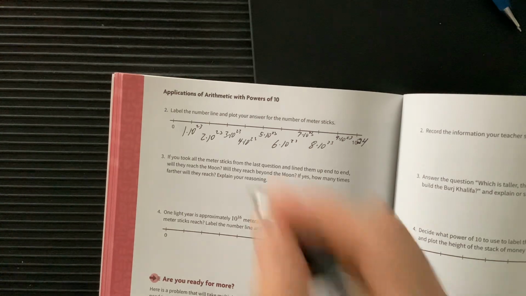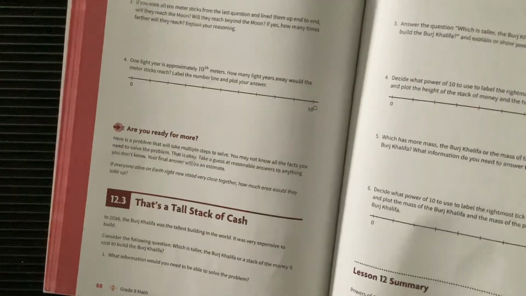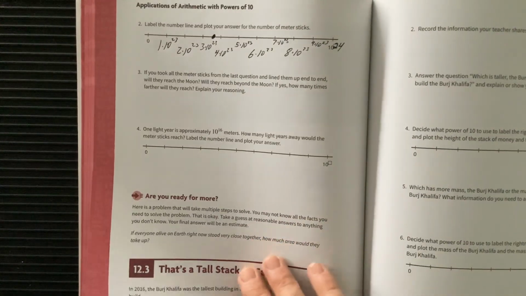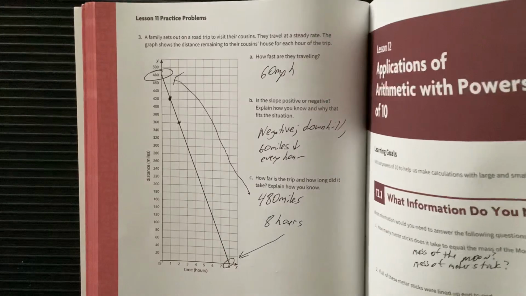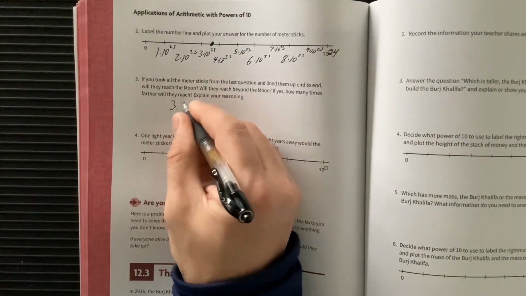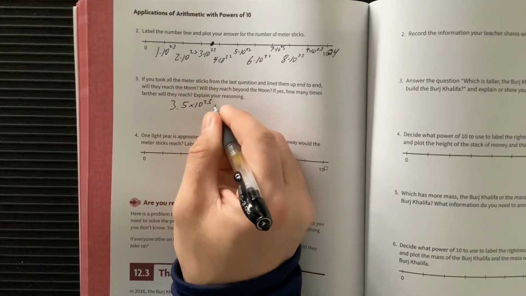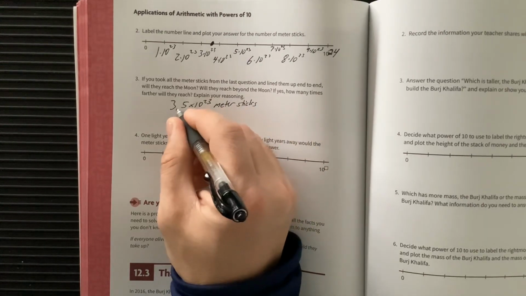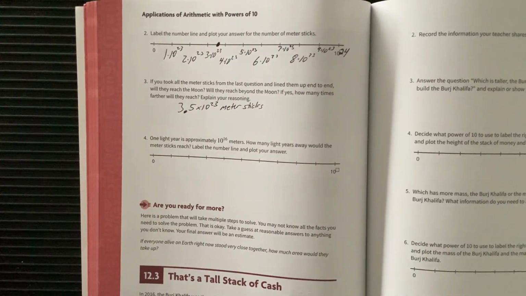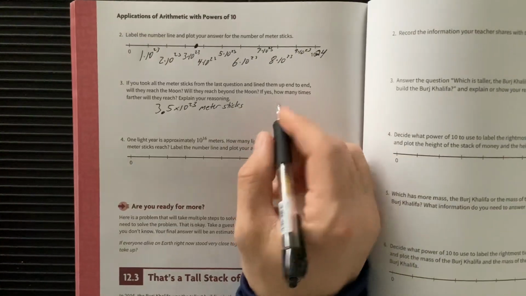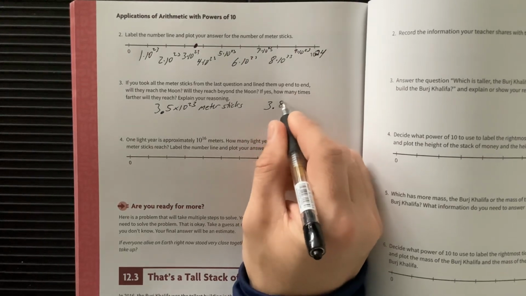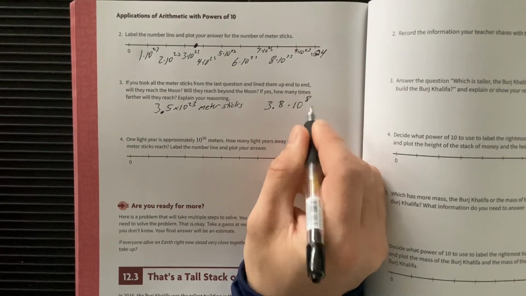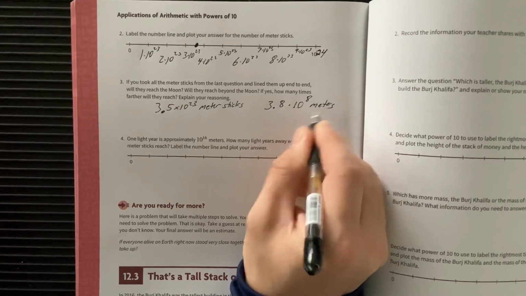Okay. 3.5 should be between 3 and 4. So put a dot there for our answer. Okay, so we needed 3.5 times 10 to the 23rd meter sticks to weigh the moon. Would that reach the moon? Probably not. Well, we would know how far the moon is away. The moon is roughly 3.8 times 10 to the 8th meters from Earth.